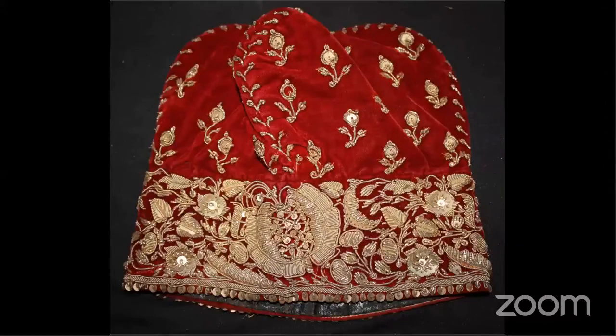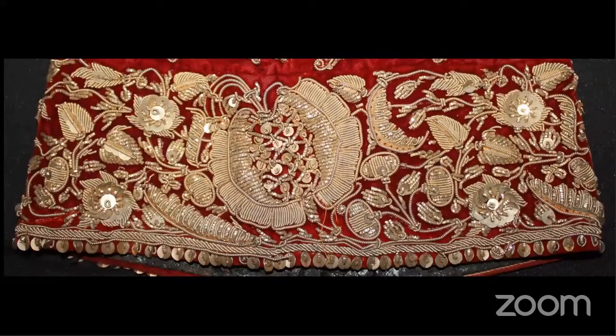This is another object with the same Zardosi work, a cap of the Nawab. This is a close view of the design. Mostly natural elements were made in the Zardosi style. You can see leaves and flowers around with golden flat wire work.